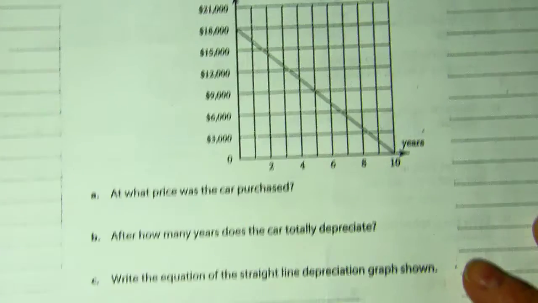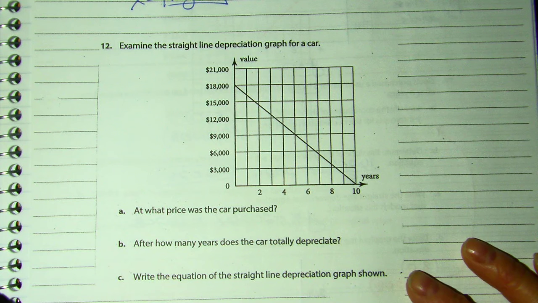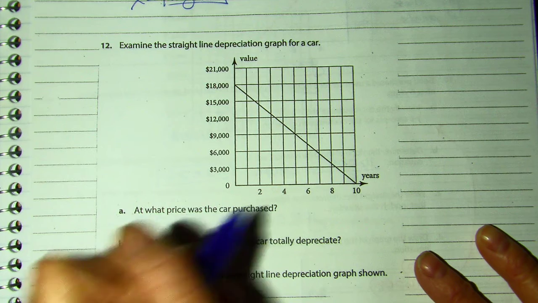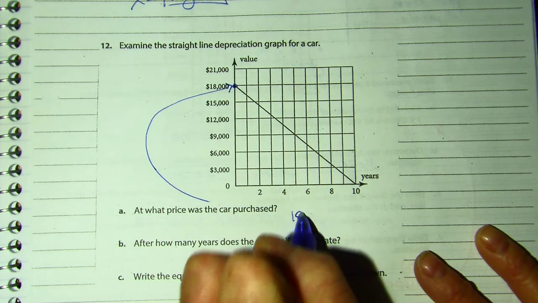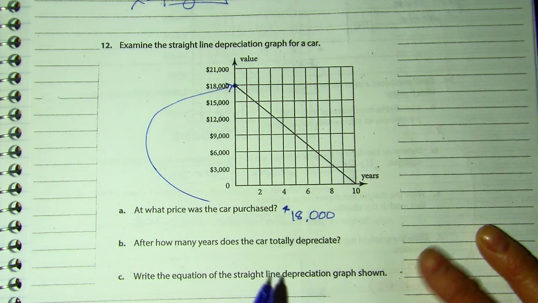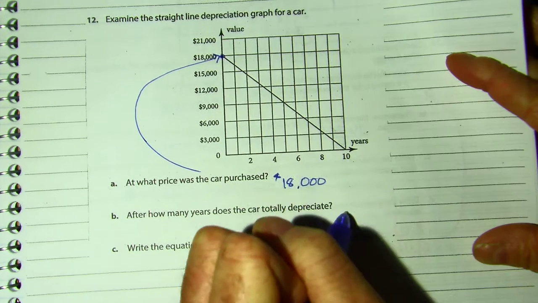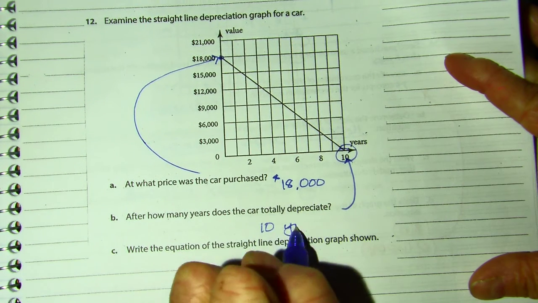12. So here they've already graphed it, and we're going to answer the following questions. So the first question it asks us is, well, what price was the car purchased? Right there, that point right there, so $18,000. After how many years will it be 0? Let me look right there, because it's at 0, so 10 years.